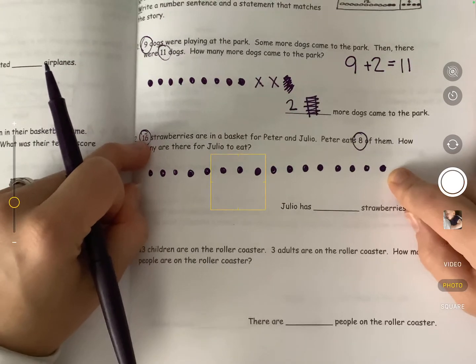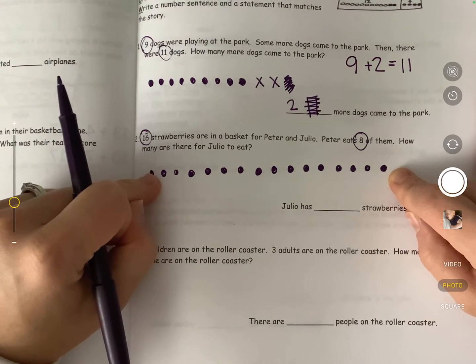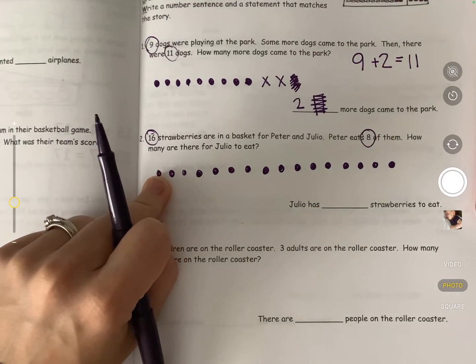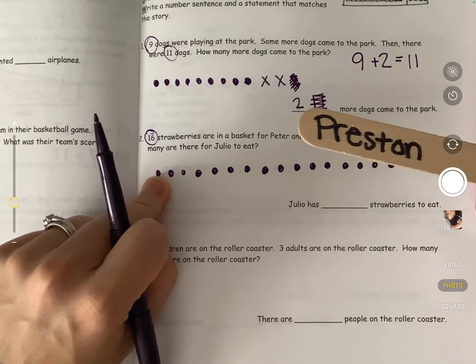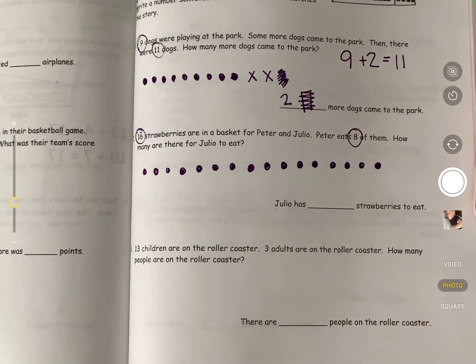So there were 16 strawberries in a basket for Peter and Julio. Peter eats 8 of them. I'm going to pull a stick. How could we show Peter eating 8 of the strawberries? Preston, what could we do to our picture to show Peter eating 8?